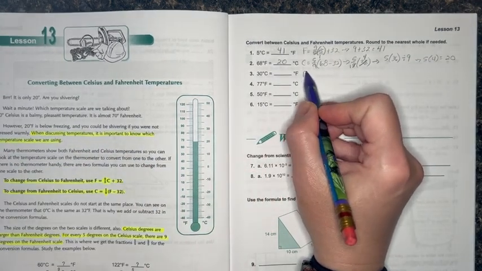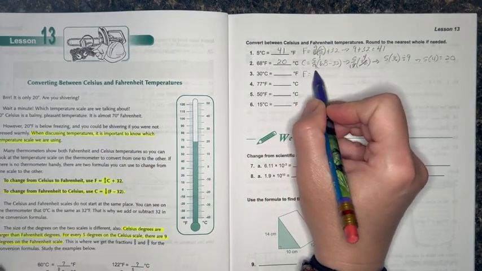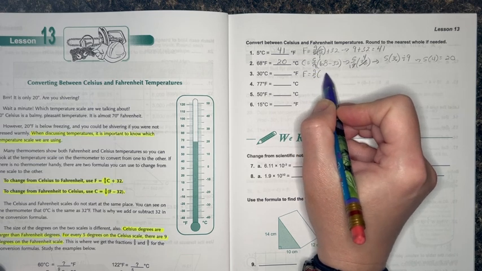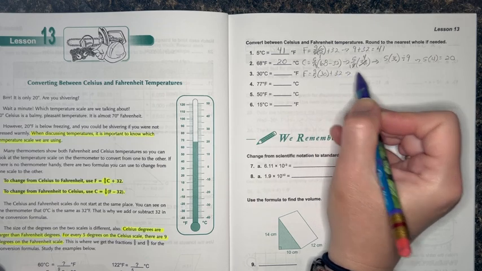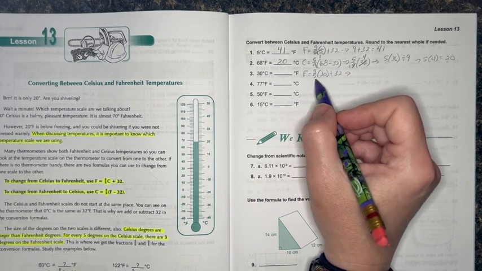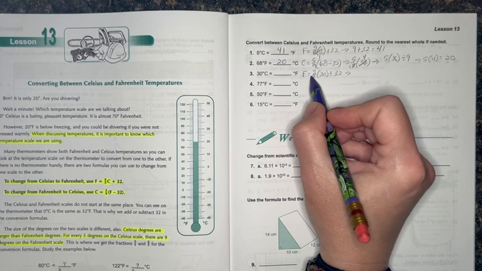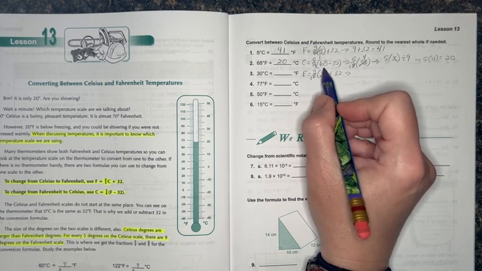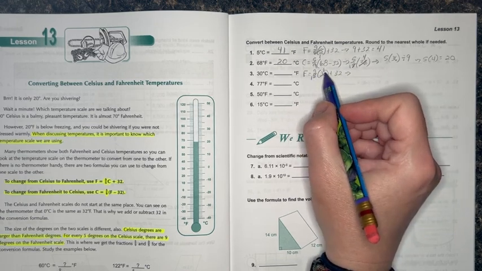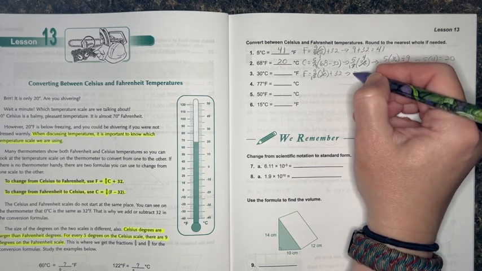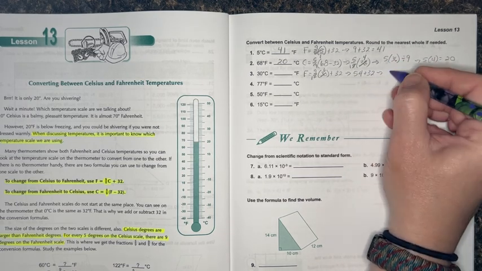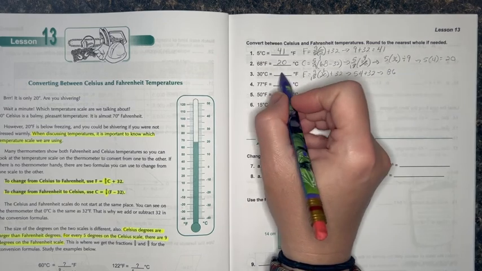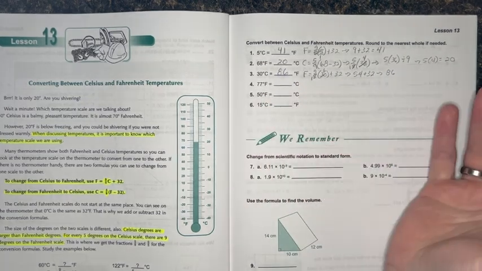Fahrenheit is equal to 9 over 5 times 30 degrees Celsius plus 32. 5 and 30 have a factor of 5 in common. 5 goes into 5 once, and 5 goes into 30 6 times. 9 times 6 is 54. So 54 plus 32 is equal to 86 degrees. The conversion is not too bad.